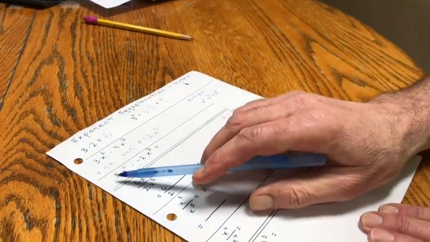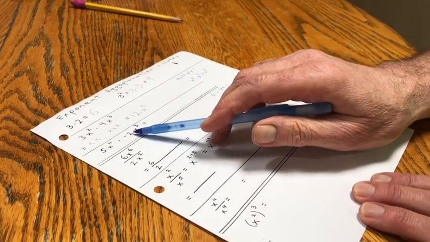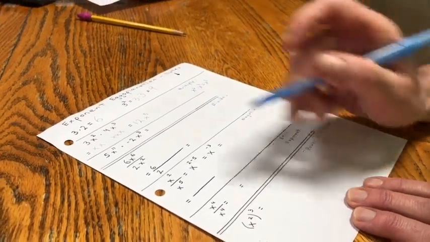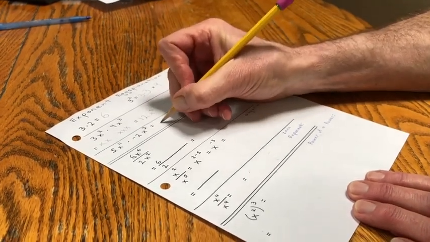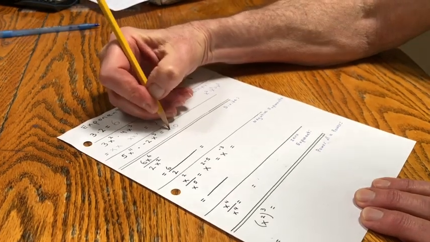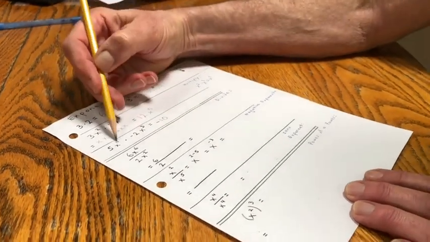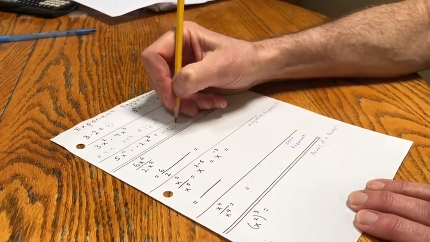Ooh, tougher one. The 5 and the -2, the coefficients, are plain old numbers. You multiply them just like you always have. With negatives, gotta be careful. And then we're multiplying powers, so we add the exponents.